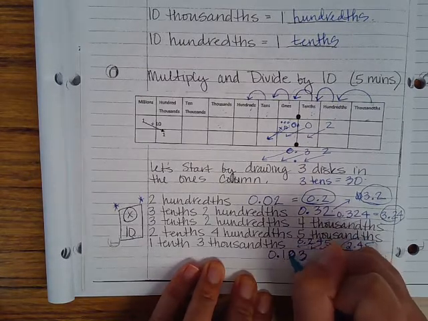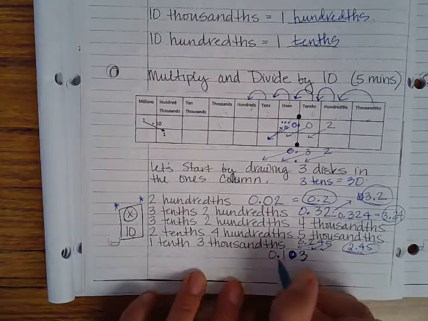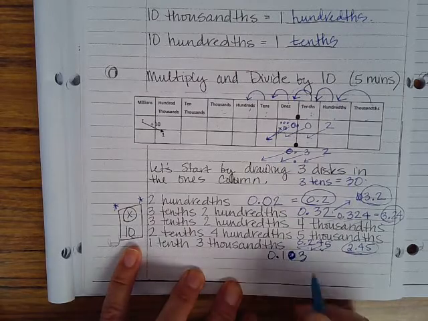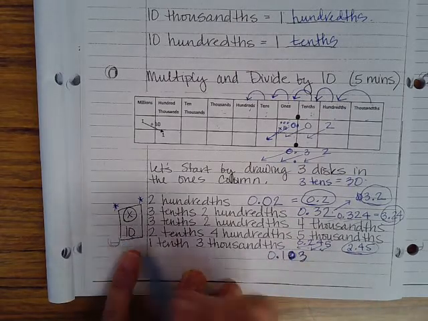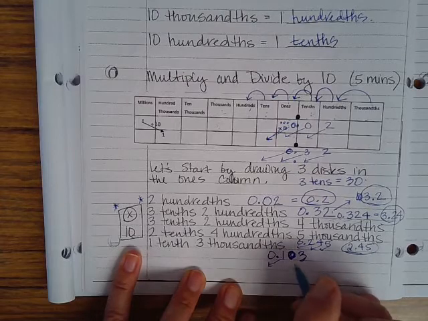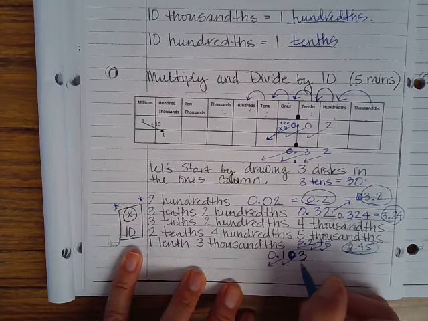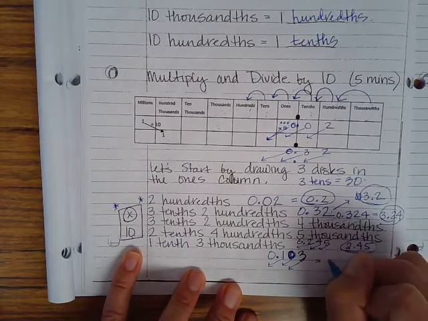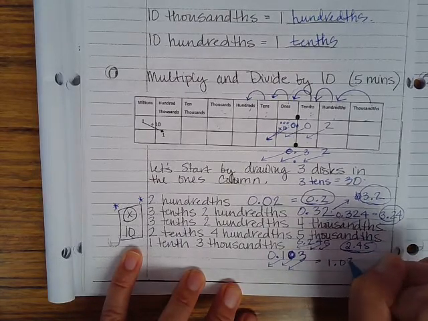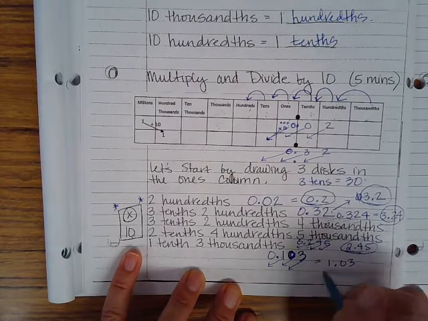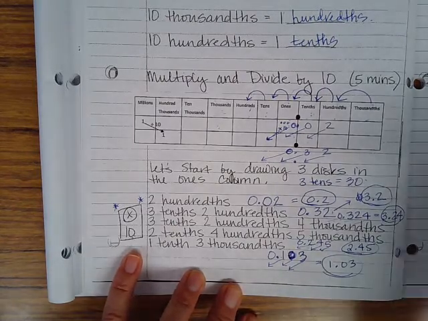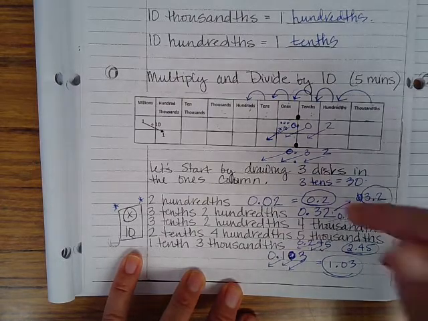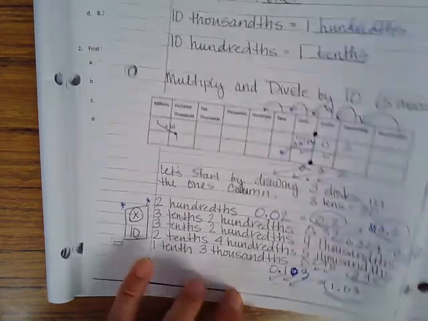We have nothing in the hundredths, but we still have to have that placeholder there. So I'm going to multiply by 10 again, shift. So now I end up with 1.03. All right. Notice I circle my answers too. That way I know what I ended up getting for that.